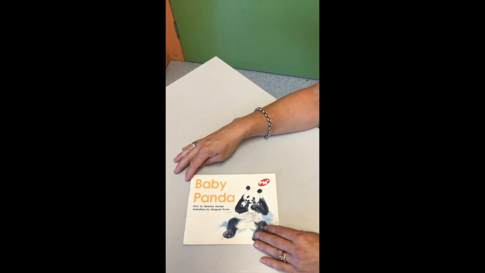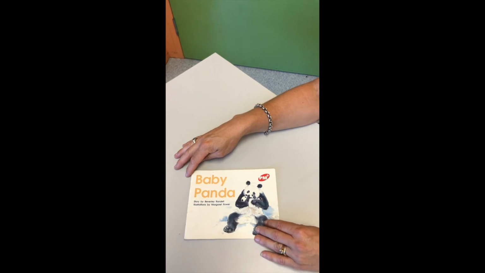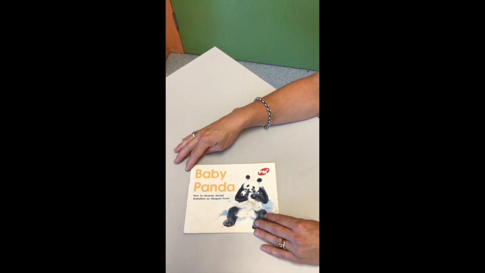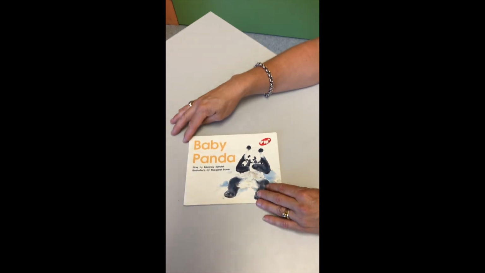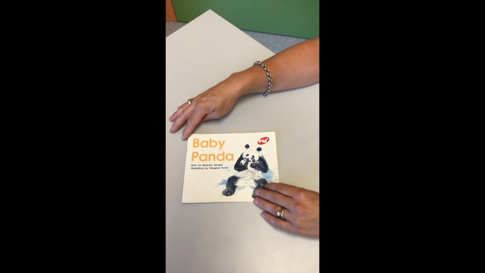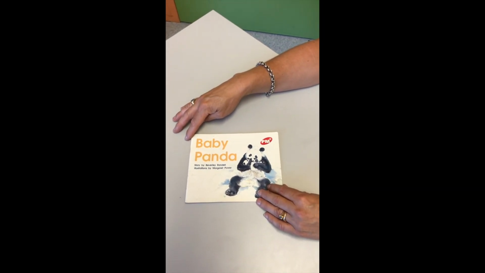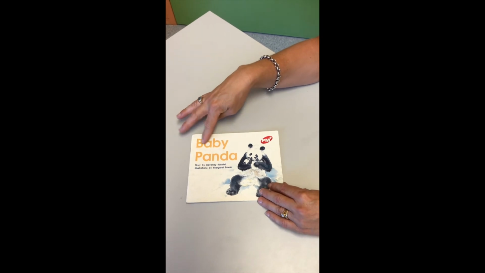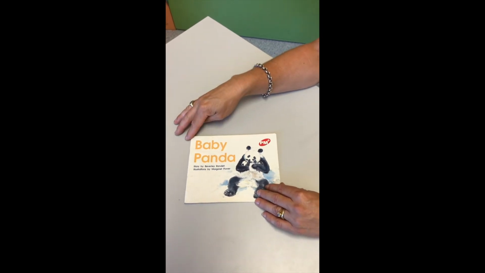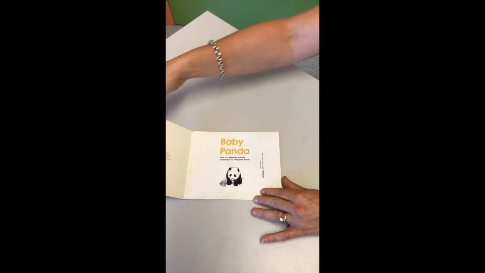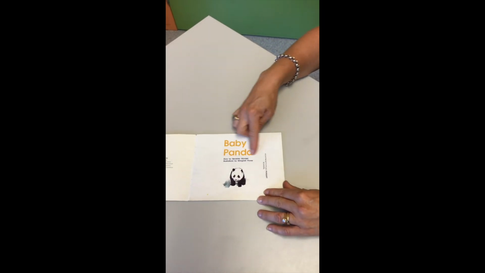Once you have finished doing a prediction, then it's time to read the story. Hopefully your child can read the story, or most of it, but if not, you can help them. I'm going to tell them the title of the story. The story of this book is called Baby Panda. It's going to be about a baby panda. Baby panda.